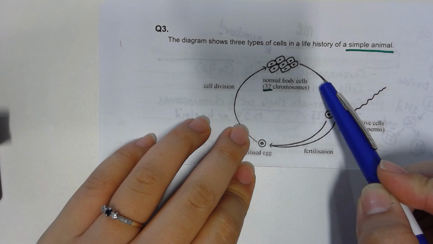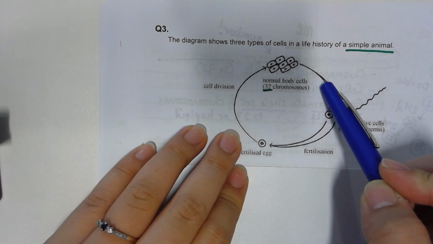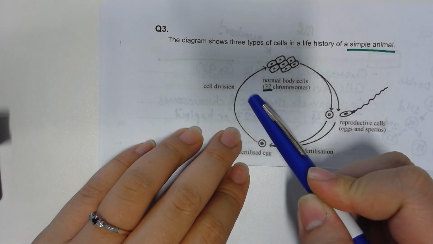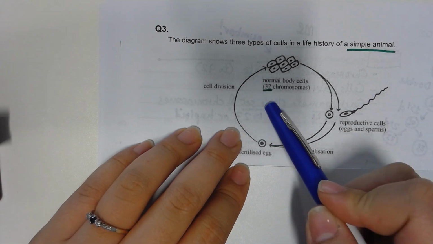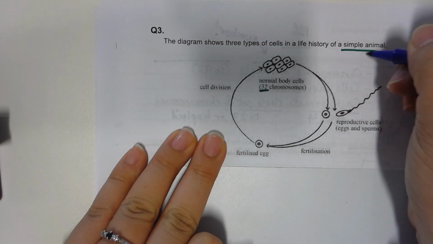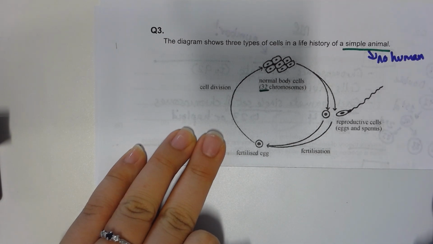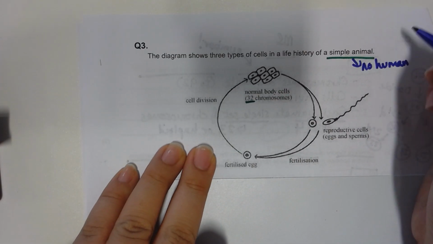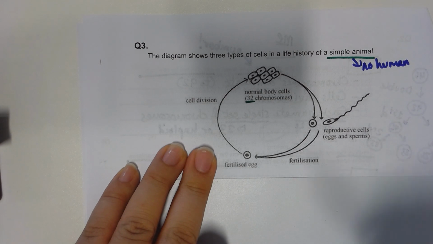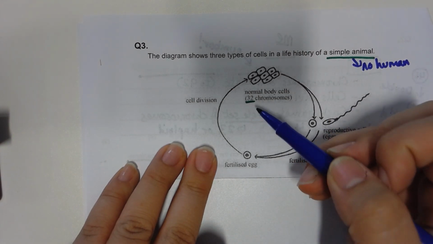Next question. Here shows the 3 types of cells in a life history of a simple animal. So we have the normal body cells. Now, I know a lot of you are thinking, why is it saying 32 chromosomes? This says a simple animal, not human. If it was human, we would say 46. But this is just an animal they've chosen. They can choose as many chromosomes as they want. So this animal has 32.